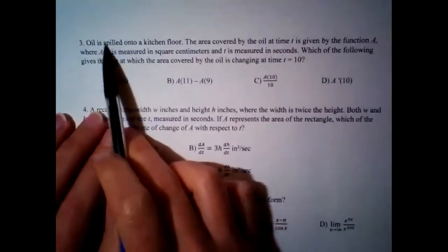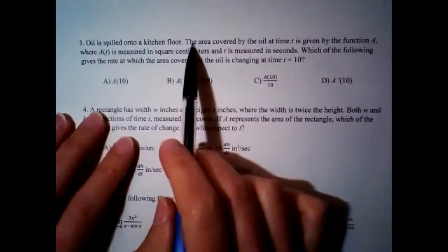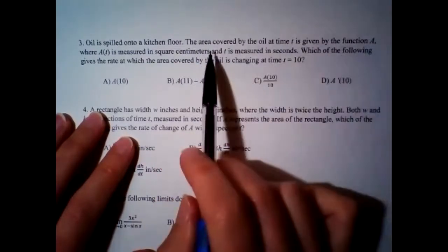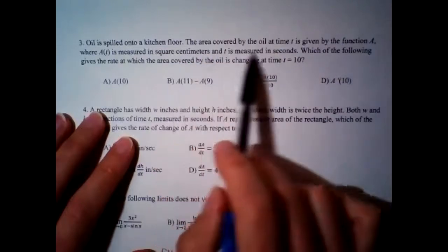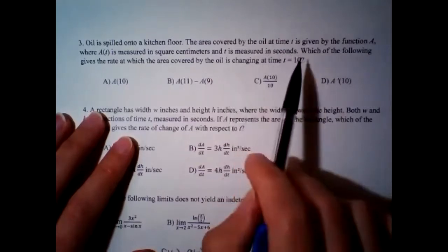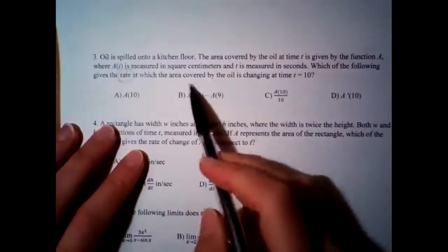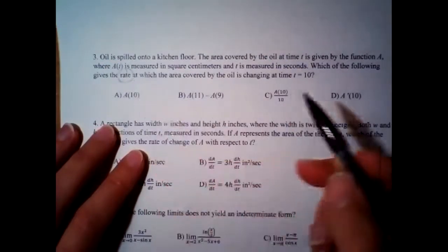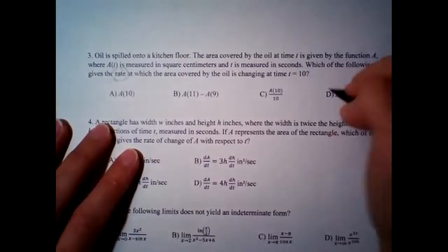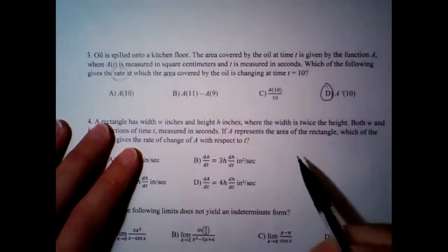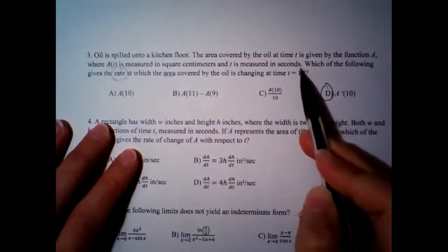Number 3, oil is spilled on a floor, unfortunately. The area for the oil is A, so A for area. We've got square centimeters, we've got seconds. That actually doesn't come into play because they didn't put units here. Which of the following gives the rate at which the area is changing? Well, rate would be a derivative, and there's only one choice here that has that. It would be D, A prime of 10. That's the rate at which the area is changing, would be A prime, and they said at 10.